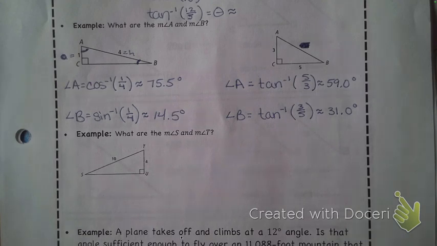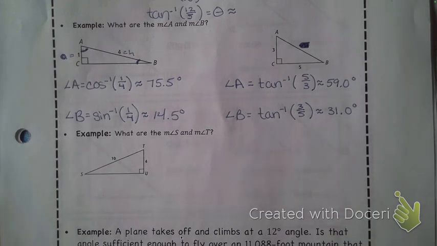I got S and T. Do we need one more? You want to do one more on your own? How about this one? You do one more on your own and you put it in your calculator. We make sure you got it all right. And that's our last. We aren't going to do the story problem.